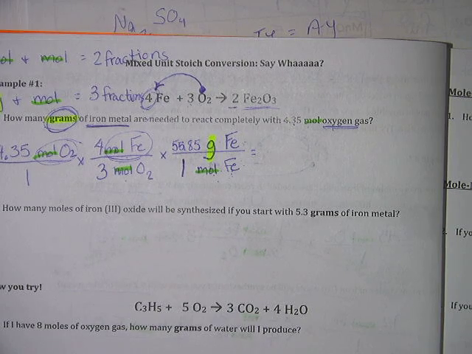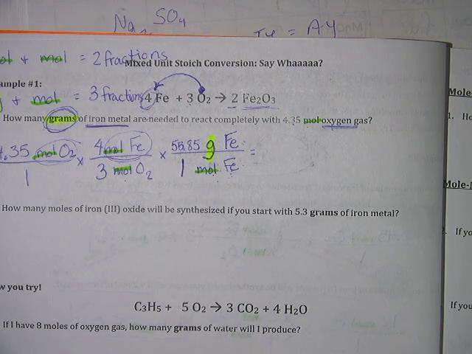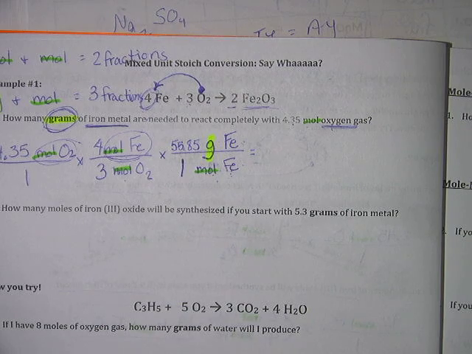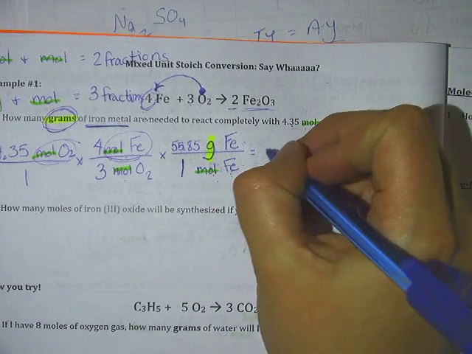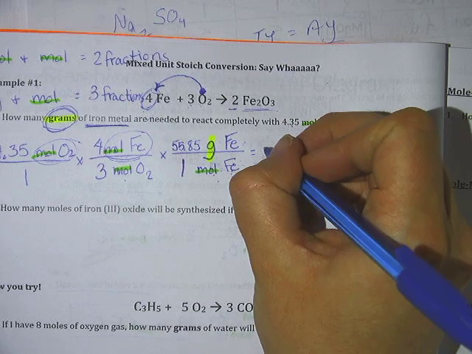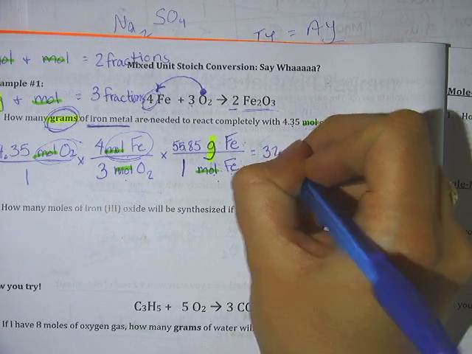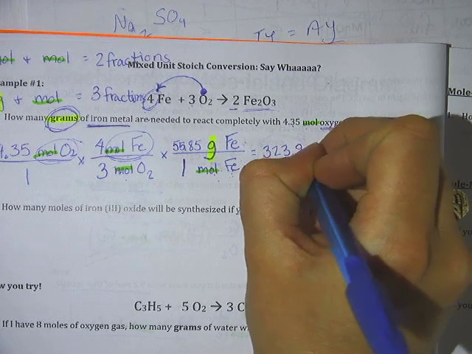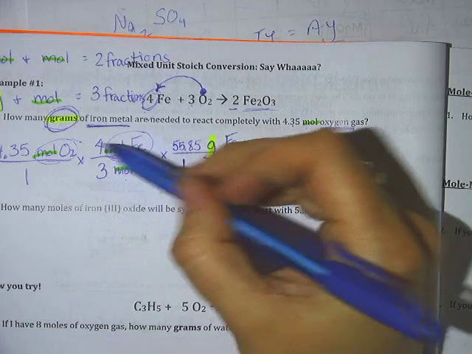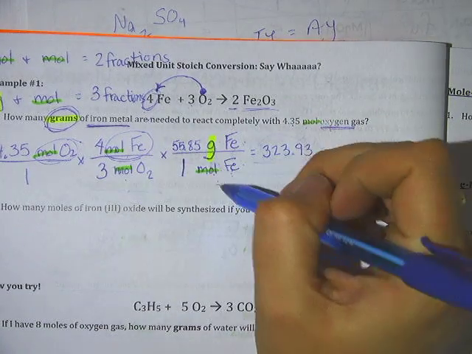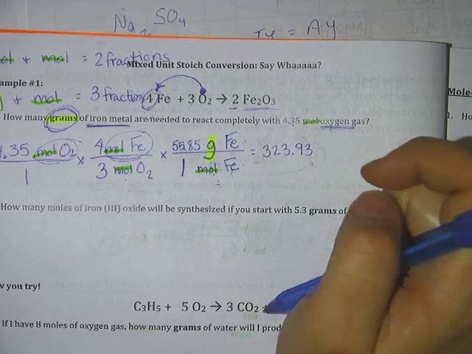Hold on, Luis. Let me catch up. If you put this in your calculator, how do you put that in your calculator? The same way we've always done. Top times top times top, get a number. Bottom times bottom times bottom, get a number. Divide top over bottom.